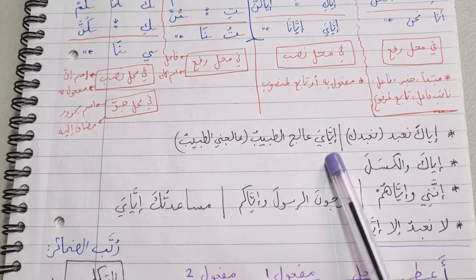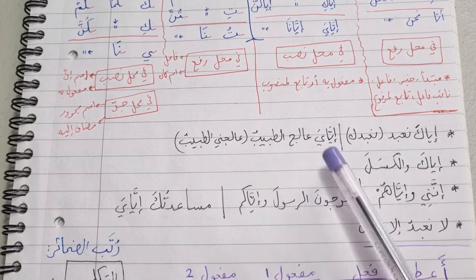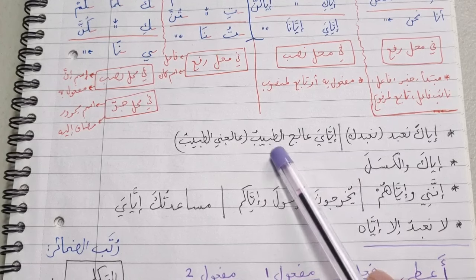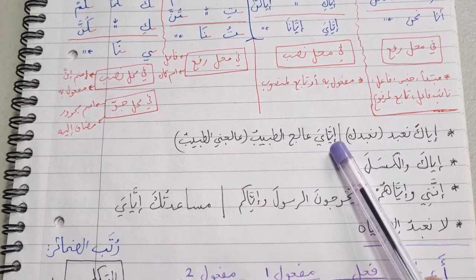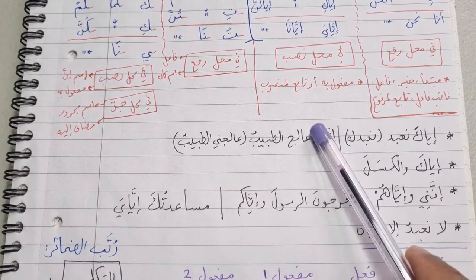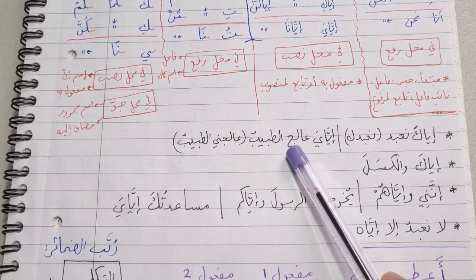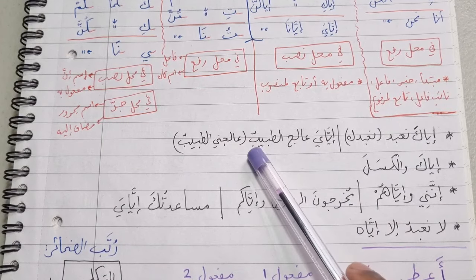So if I say iyaya عالج الطبيب, me alone the doctor treated. And I was the only one the doctor treated. So what's the i'rab of iyaya? We say iyaya ضمير منفصل مبني على الفتح في محل نصب مفعول مقدم. عالج فعل ماضي الطبيب فاعل.